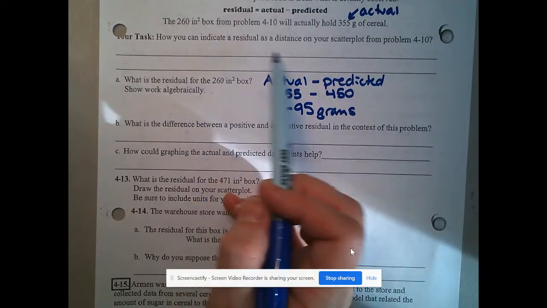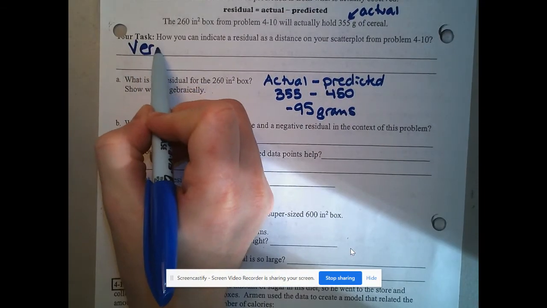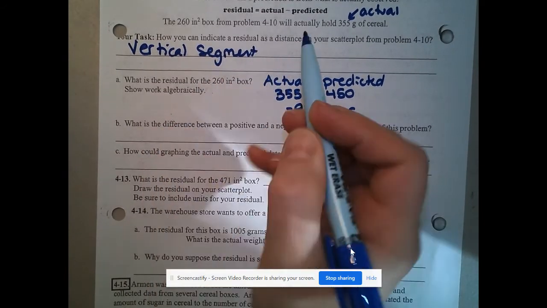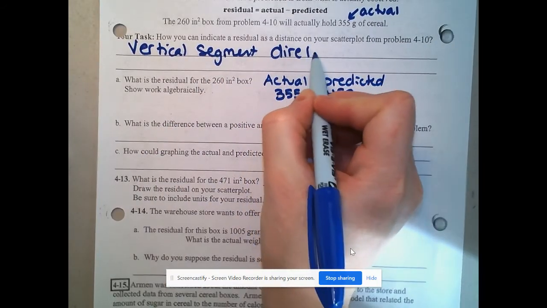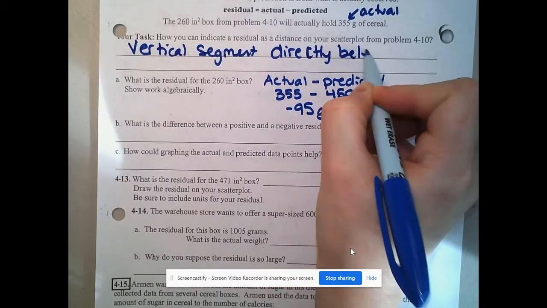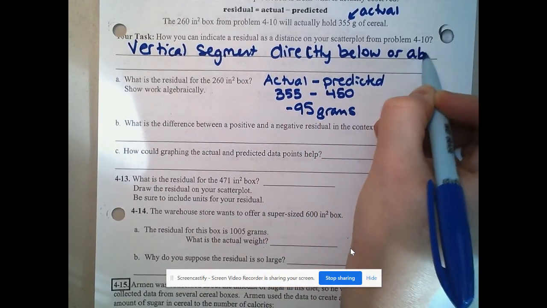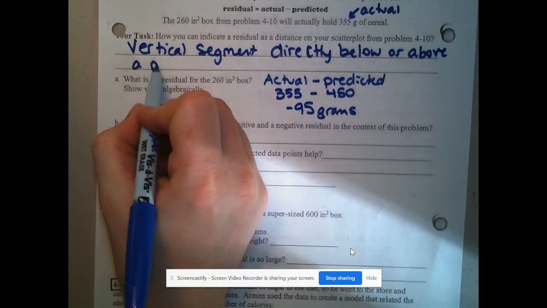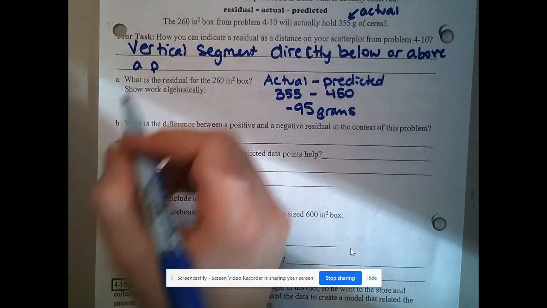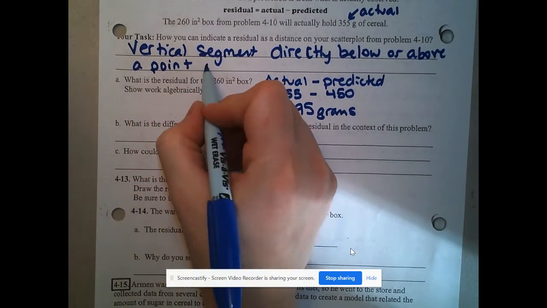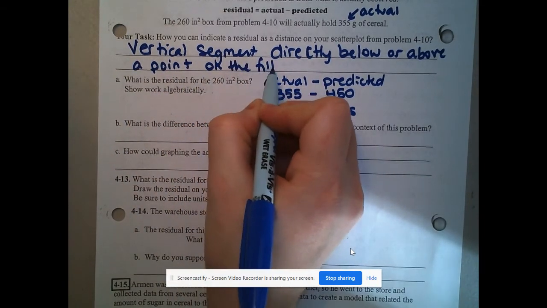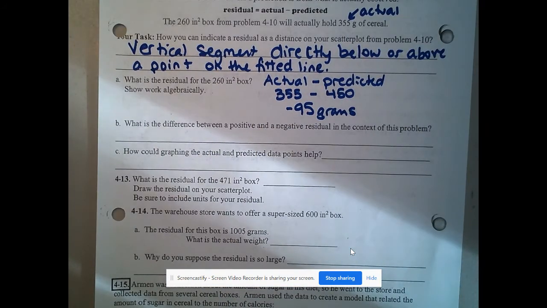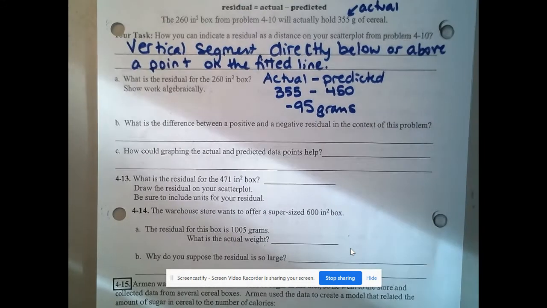What does it look like on the scatter plot? It is a vertical segment directly below or above, because it might have been higher, this case was lower, directly below or above a point on the fitted line. So we're saying how far away is the actual value from the predicted value on the fitted line?